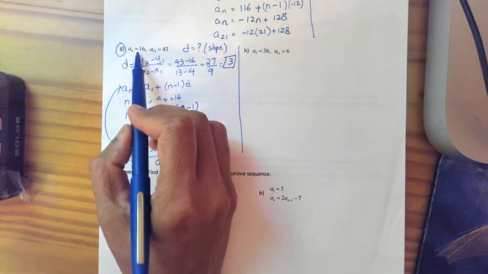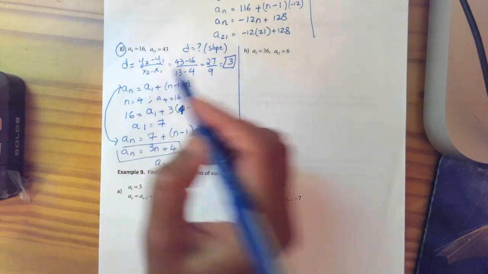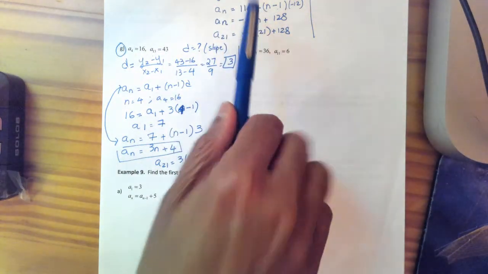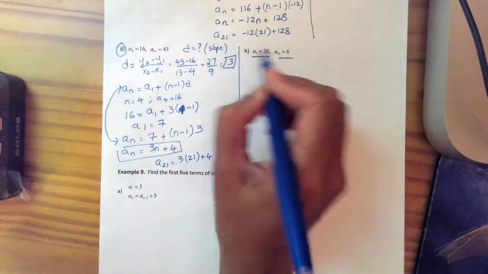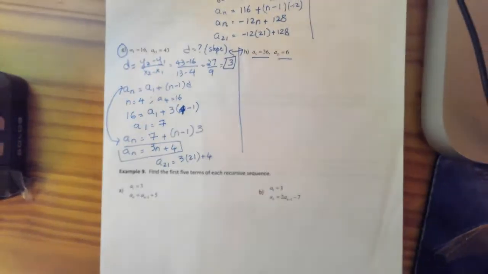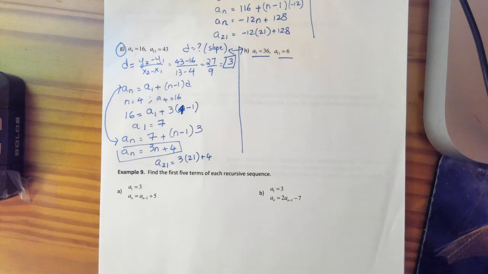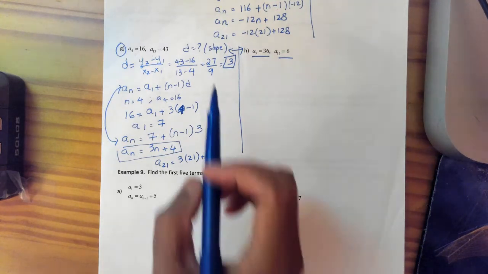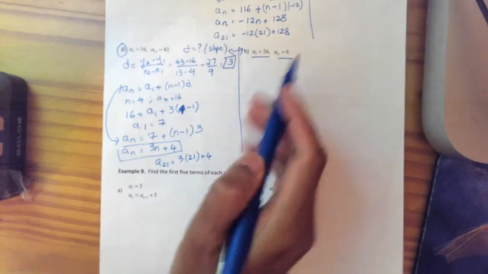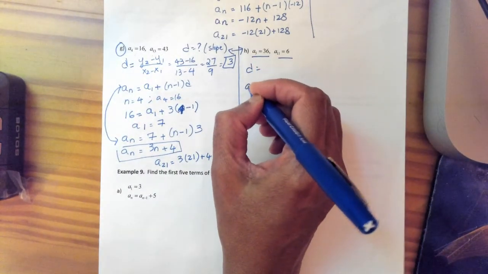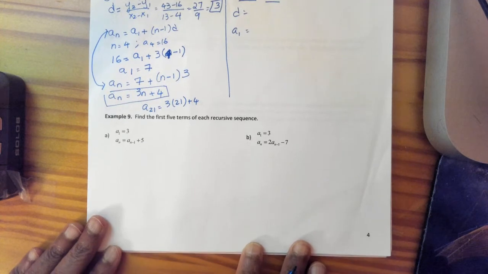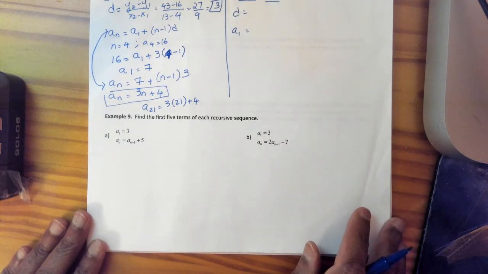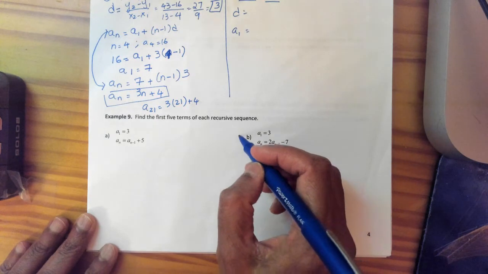Alright, so when you're given two terms, your first job is to find the D. Once you find the D, you go back to how we did it in E and solve for A1. H is similar to this. So you can do the same thing. You've been given two terms, so you can solve for D first. You first do D and then you solve for A1. And then you can go from there. Alright. Let's keep going. I think I can probably do one more before I end this video.